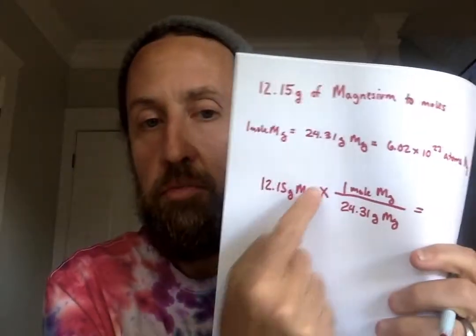Okay, and so I just multiply across the top, which is easy, and then divide by the bottom. So 12.15 divided by 24.31, and that's going to be, man, they always do this.